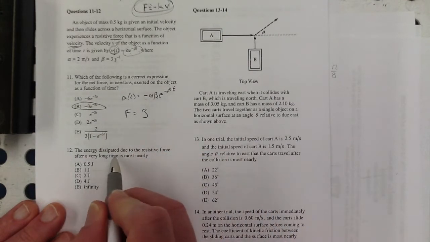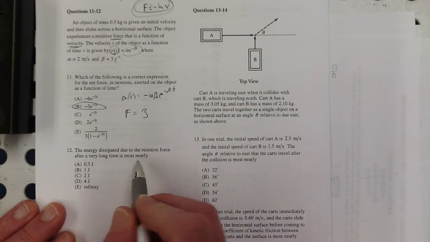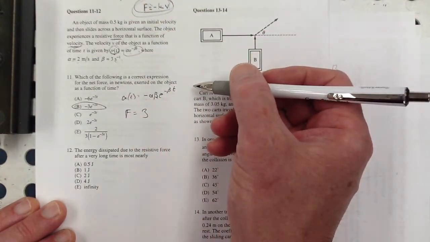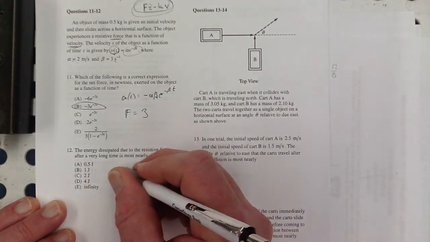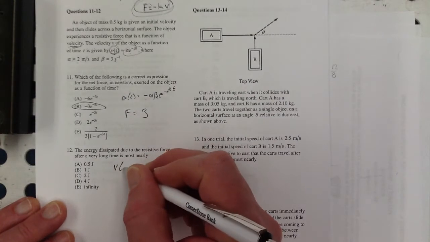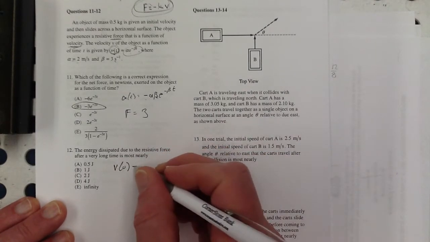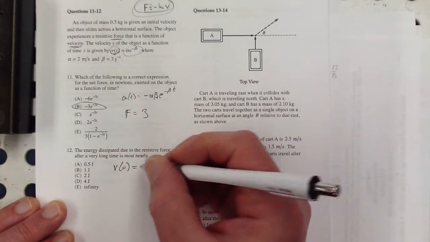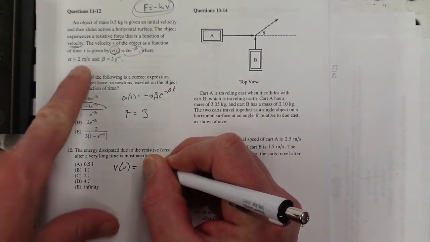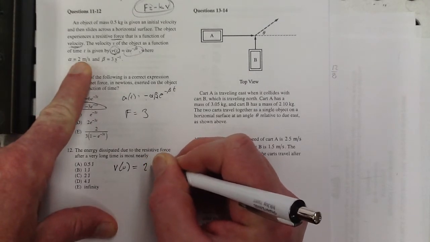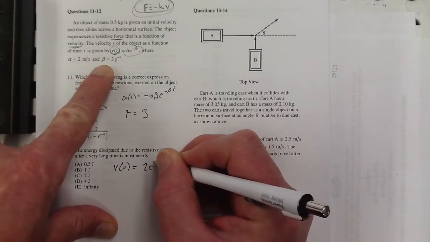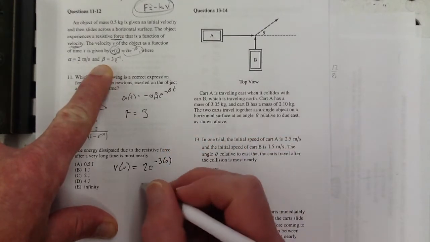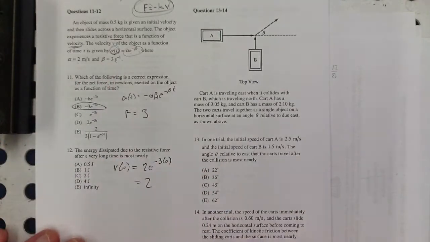Okay, energy dissipated due to the resistive force after a very long time is most nearly, well, it's going to slow down asymptotically to 0. So what's the velocity at time 0 when it first starts to do this? It's going to be alpha, 2 e to the negative 3 times 0, so that's about 2 meters per second.